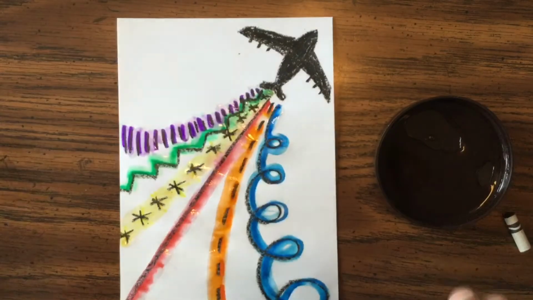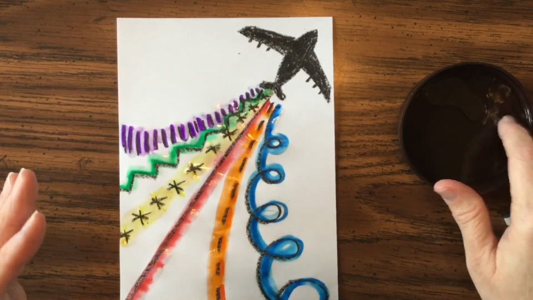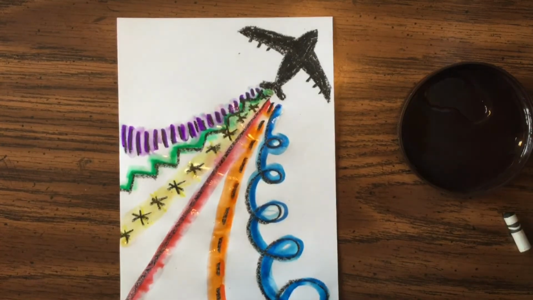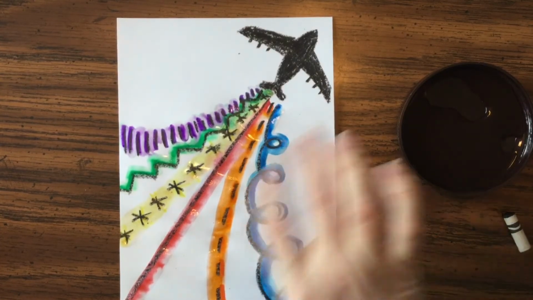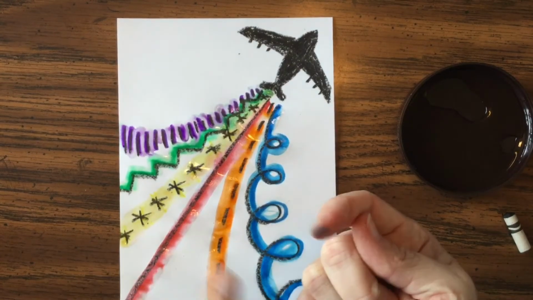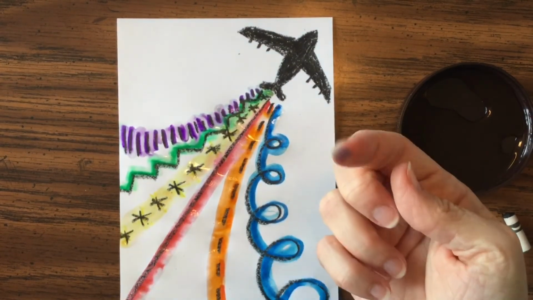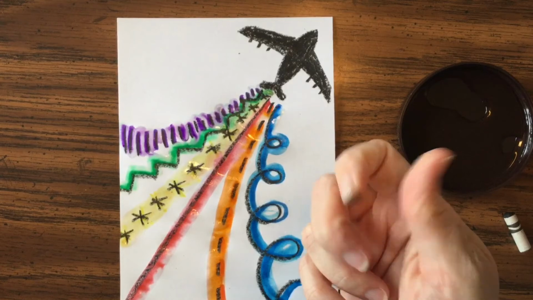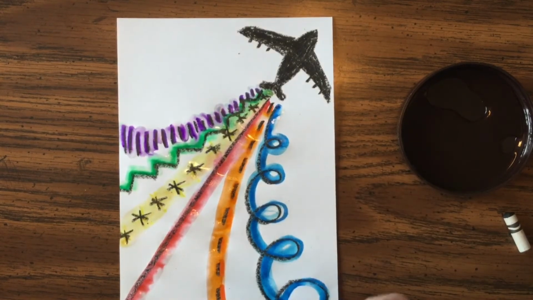Now, if at this point you decide you'd love to add some more lines to your picture, you'll have to wait for this to dry, because otherwise it'll probably smear your colors. If you used your finger like me, you will probably have a little ink on your finger for a while, but by tomorrow, I'm sure it'll be gone if you wash your hands frequently.